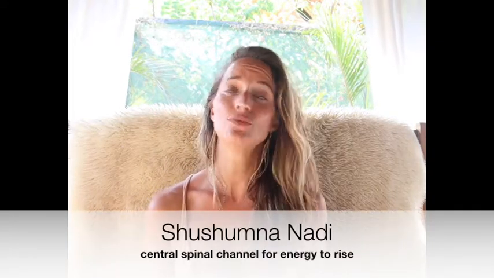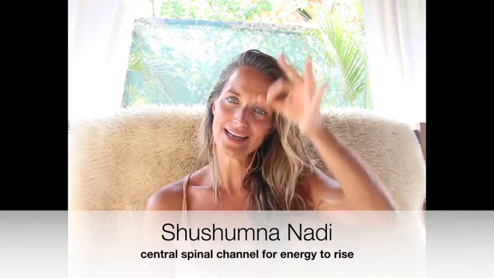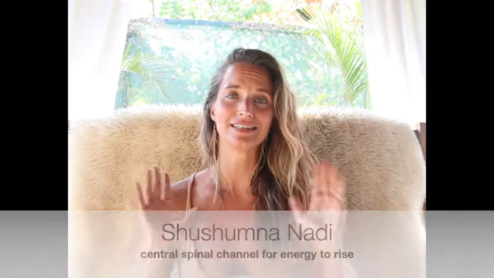So it moves up through the central spinal channel up the spine. And now in Sanskrit, this is called the Shashumna Nadi, the Shashumna Nadi. So it's the big channel, or nadi is like basically a road of energy going up the back body. And again, we activate it through our Kundalini yoga practice.